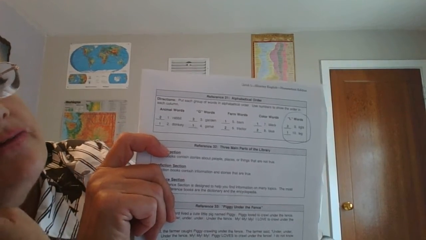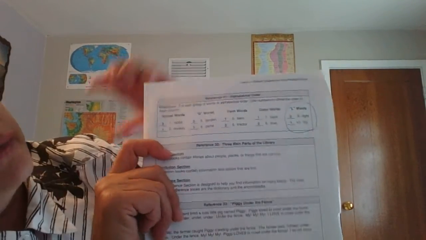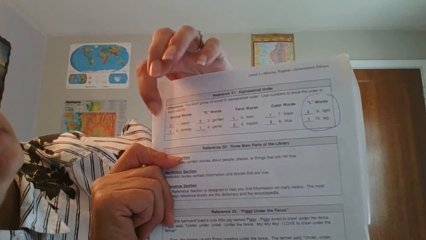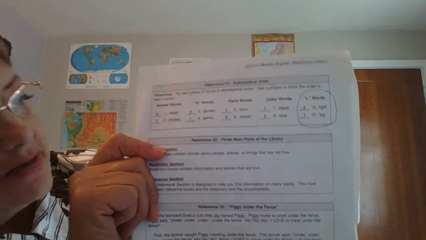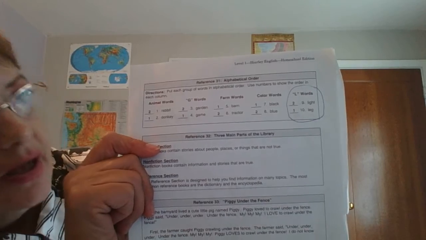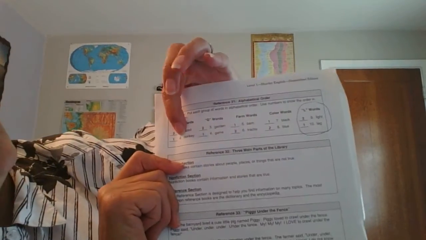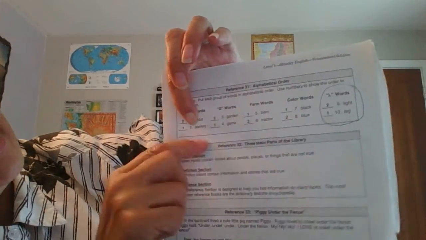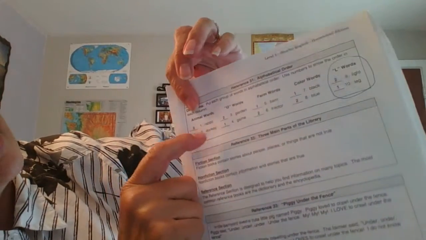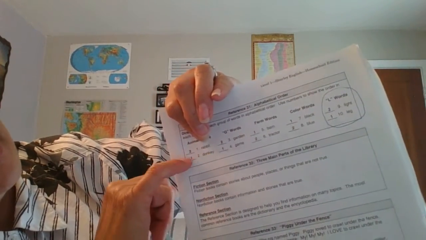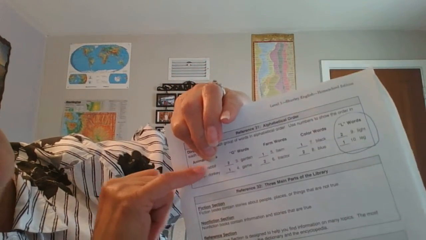So I'm going to say the alphabet in a song, and then if I hit R first, that's going to be the first word alphabetically. If I hit D first, that will be the first word. A, B, C, D. Oh, D. I said D before I said R. So D, between these two, donkey is first, and then rabbit is second.